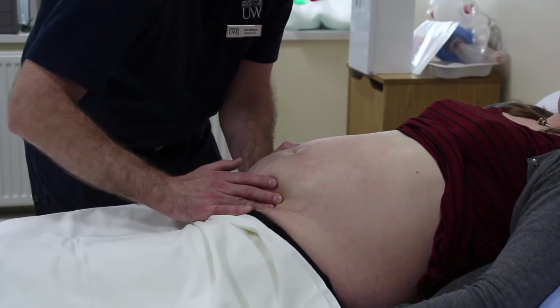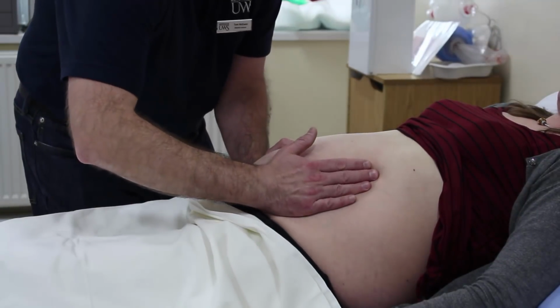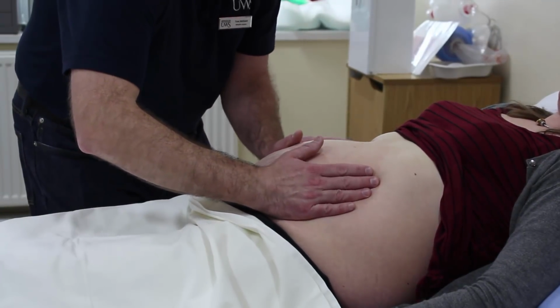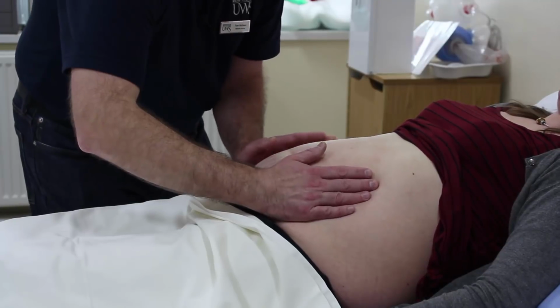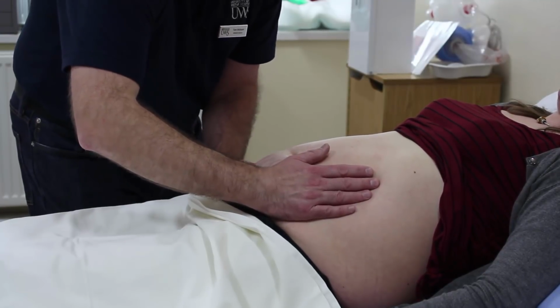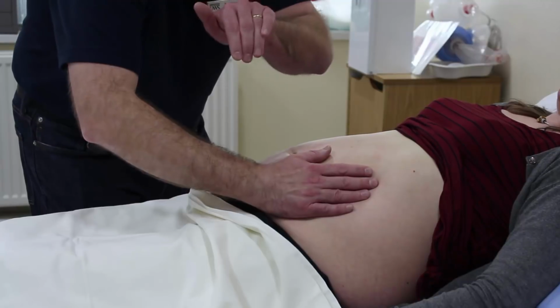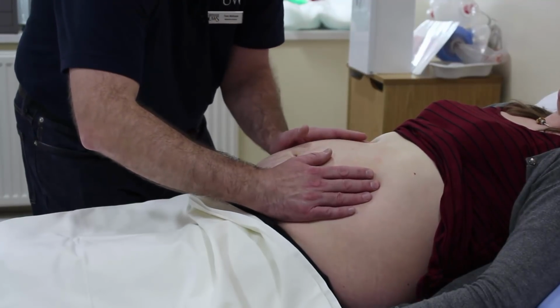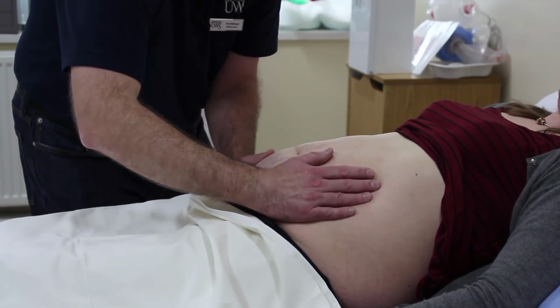Okay, so I'll palpate down one side and then swap hands and do exactly the same. So it's firm but deliberate pressure, but I'm not prodding my fingers in, I'm using the flats of my hand as I'm doing it, so it's not uncomfortable.